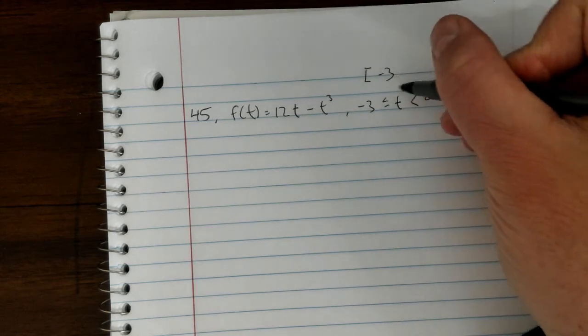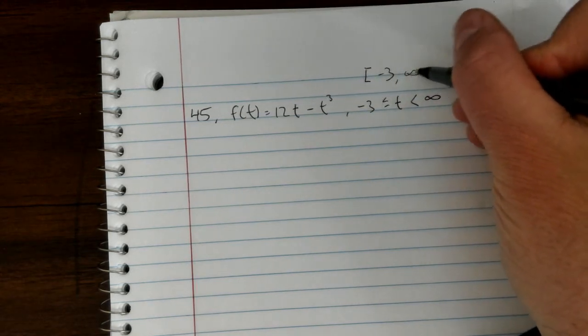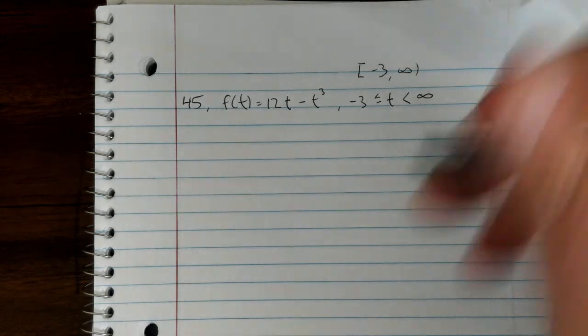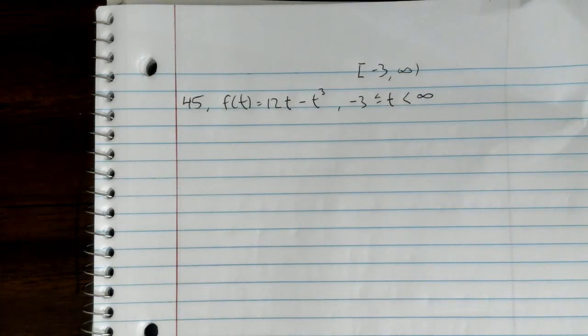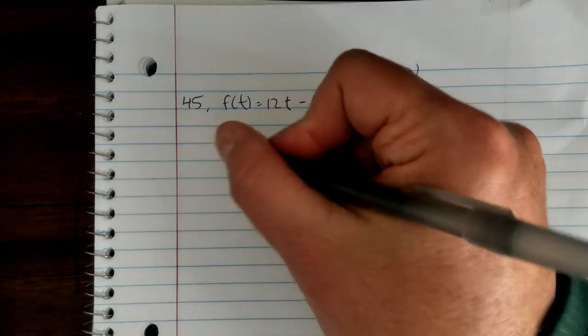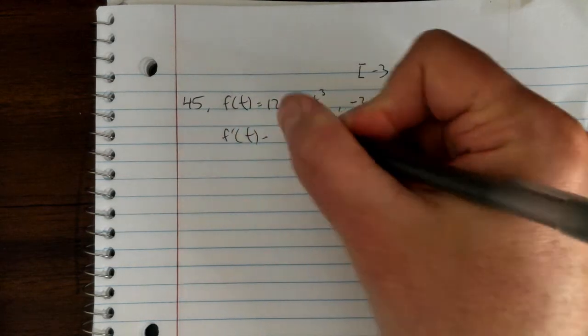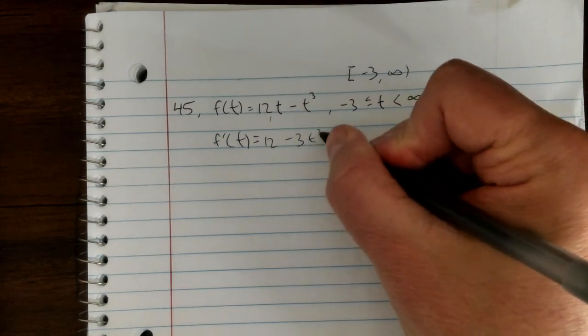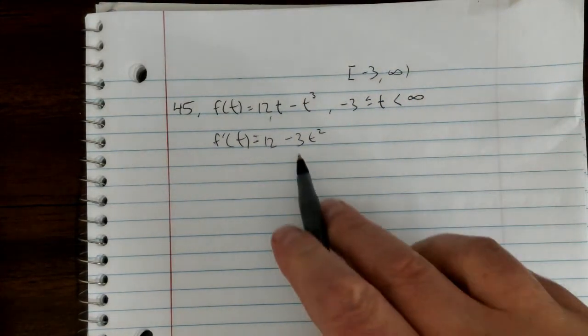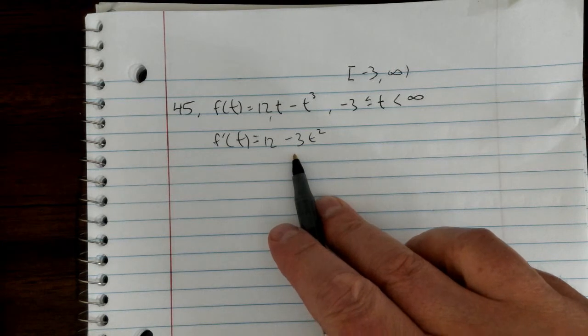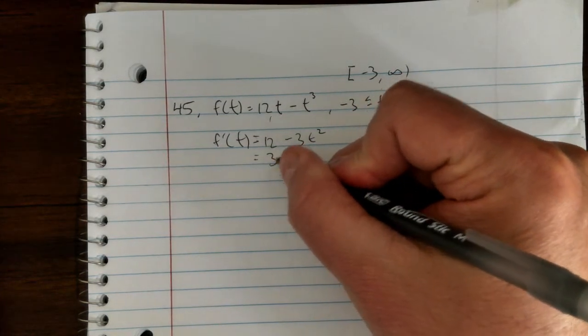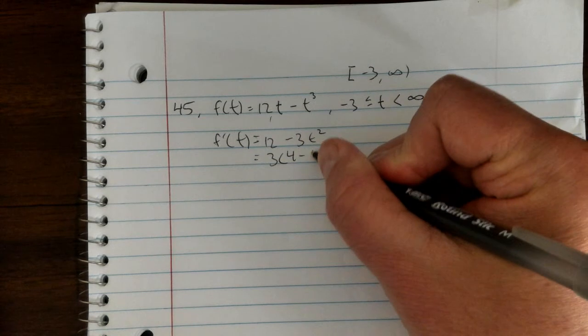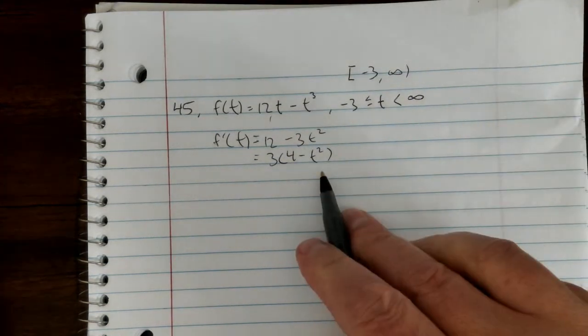So again, think of a bracket at negative 3. Okay, so first step, of course, is take our derivative. So we would get 12 minus 3t squared. Then they want to factor out the 3. So you get 4 minus t squared.